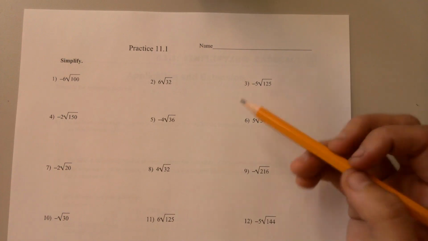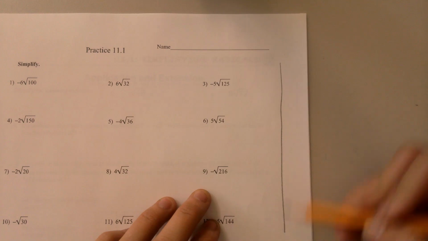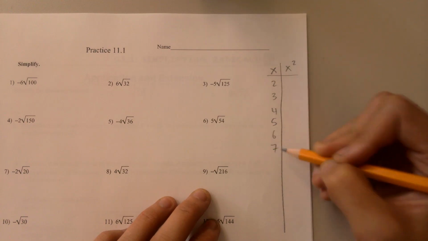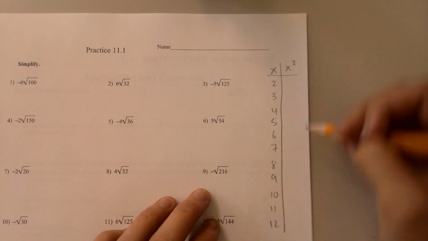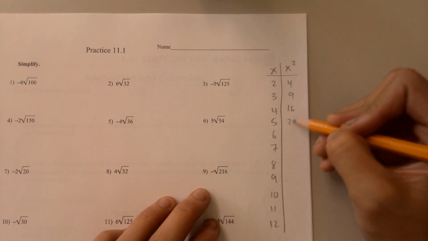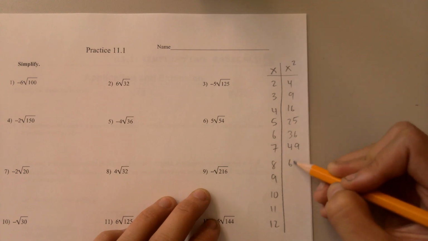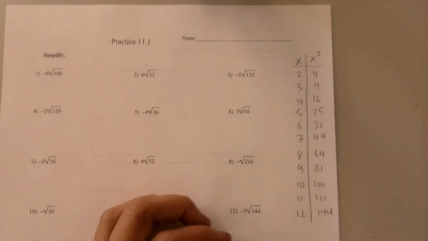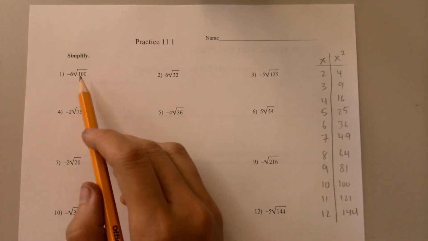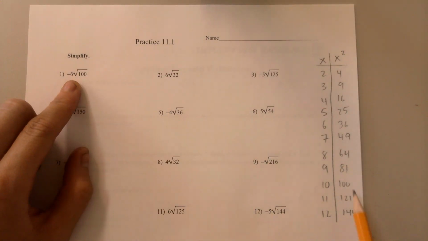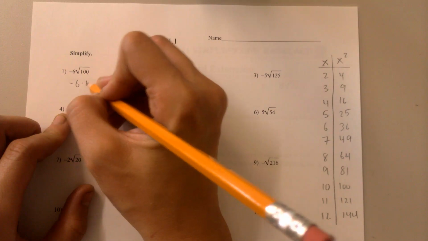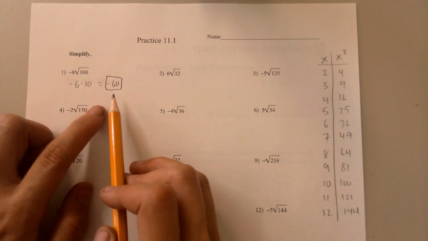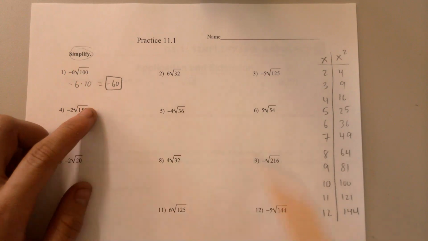Right, a good way to do this is to make our chart, right? So we have x and x squared: 2, 3, 4, 5, 6, 7, 8, 9, 10, 11, 12. X squared: 4, 9, 16, 25, 36, 49, 64, 81, 100, 121, 144. Okay, so this one is actually quite easy because it's already a perfect square. So we know that this is negative 6 times 10, or negative 60. If you gave me this, it wouldn't be the final answer. You need to get me to the final answer. You need to fully simplify, right?